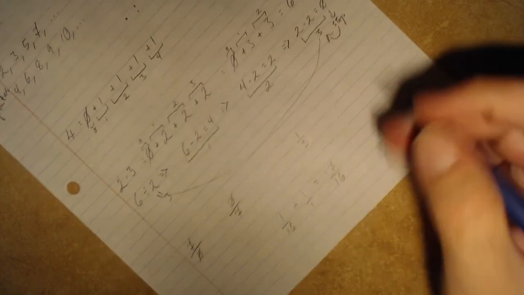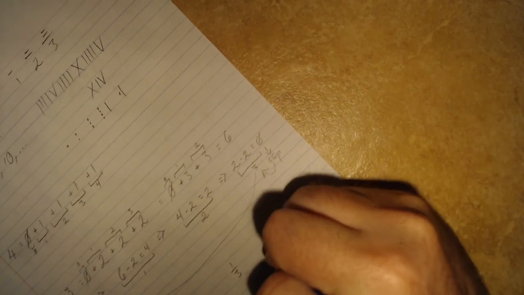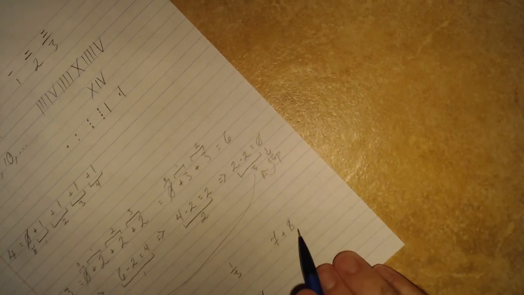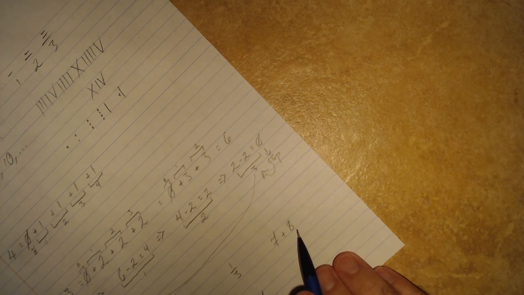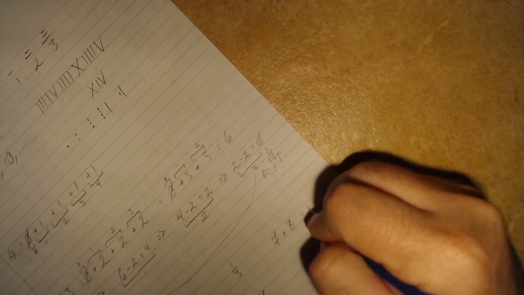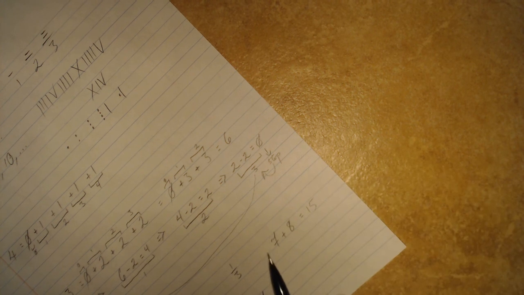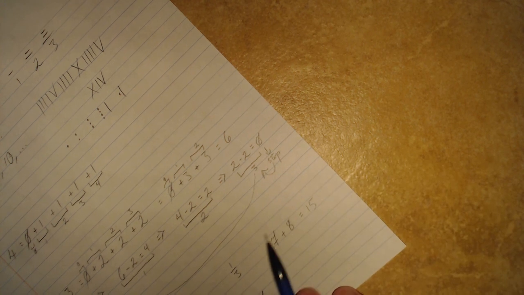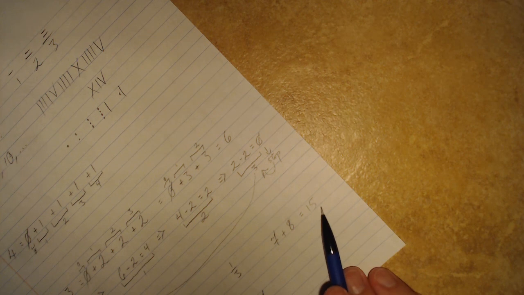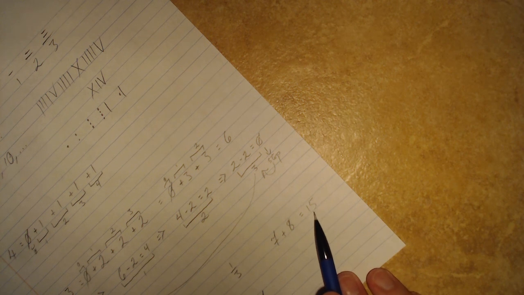But here I also have 2 somethings. 7 plus 8. Those are 2 somethings. That didn't give me 2. That gave me 15. So here I have 1 thing plus another thing giving me a third thing. 1 plus 1 gave me 15 in this case.